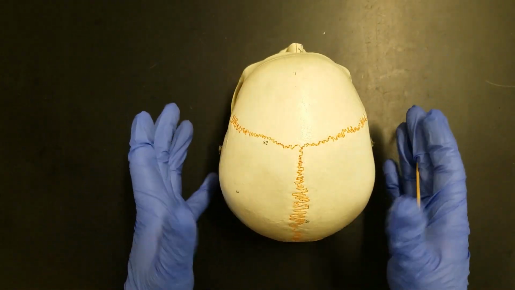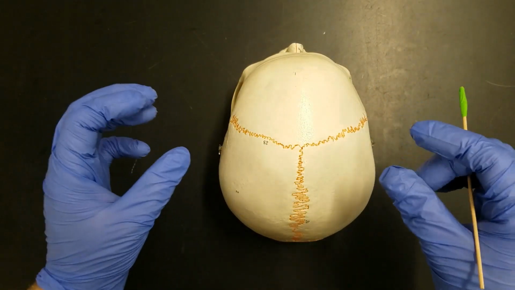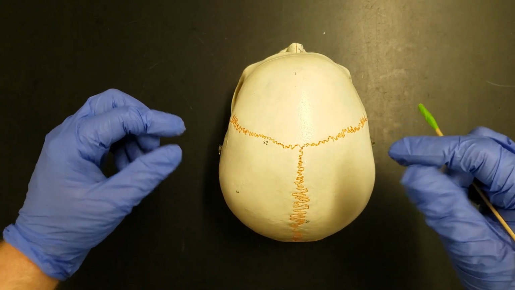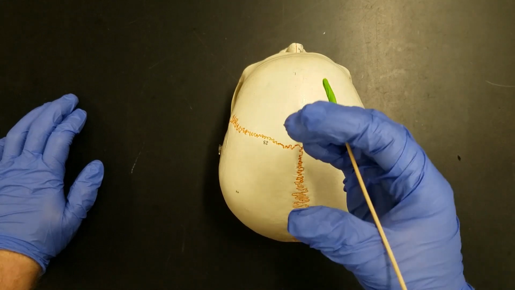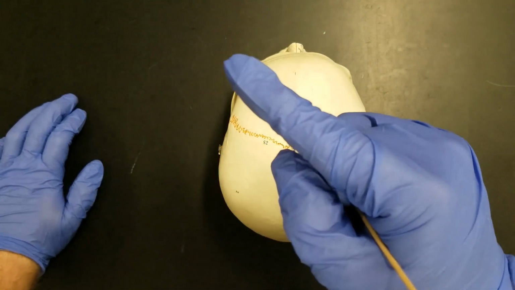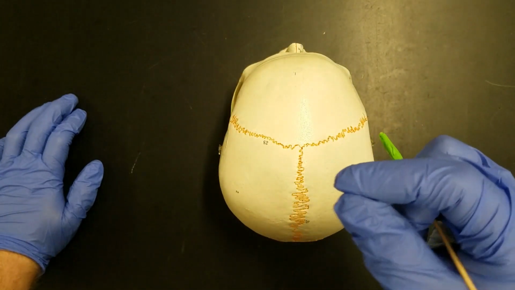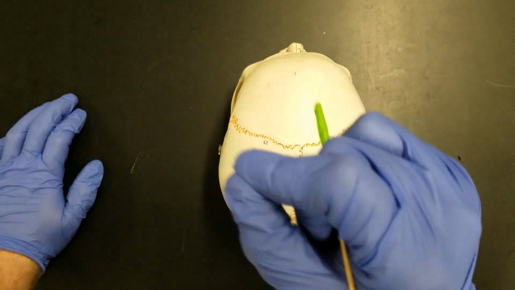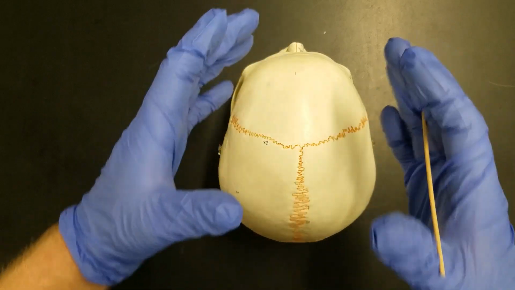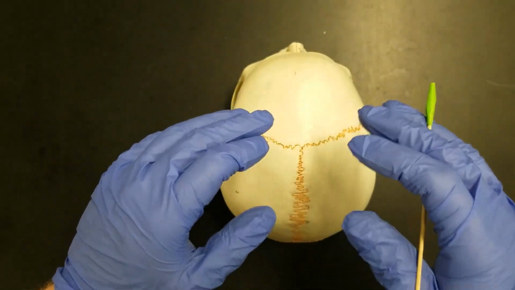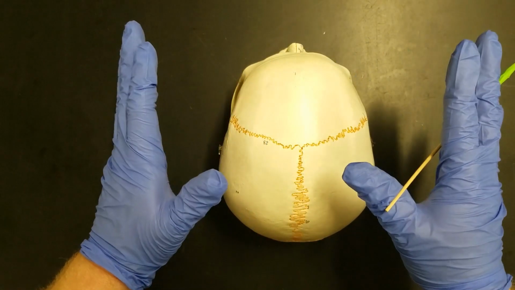So any of the holes on the skull that we see are going to have the word foramen in them. A canal or meatus is a passageway. A process is something that sticks out of the bone. A spine is a sharp process, so it sticks out and it's very sharp looking. Okay, so keep those terms in mind. It will make your life so much easier.